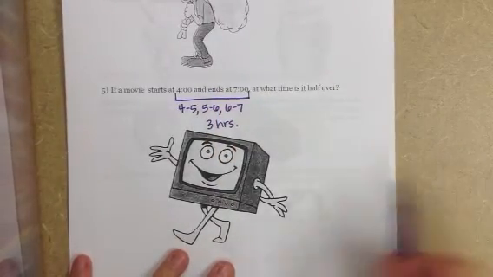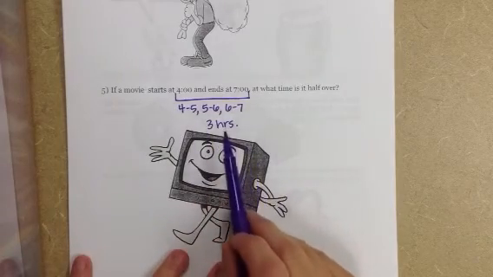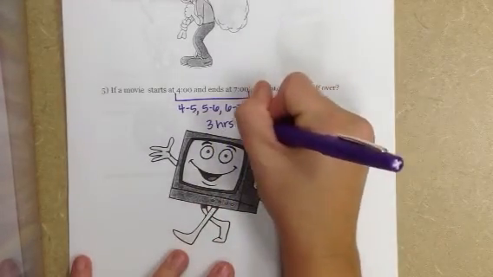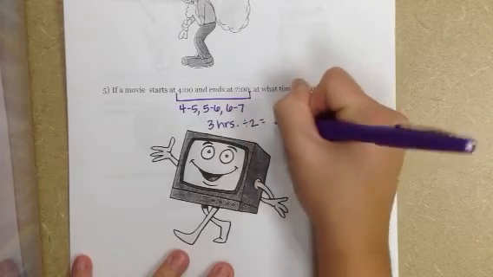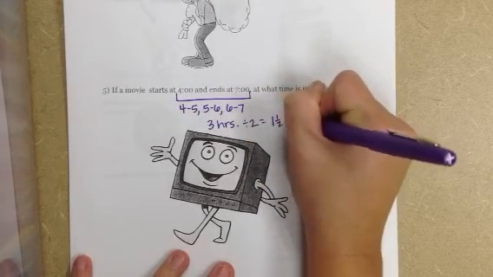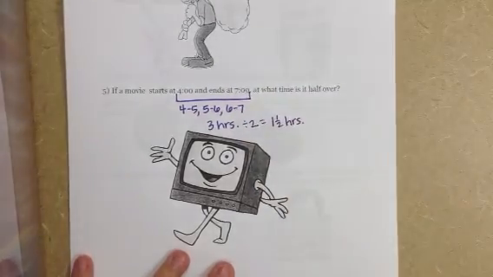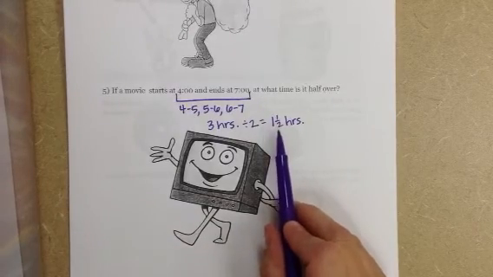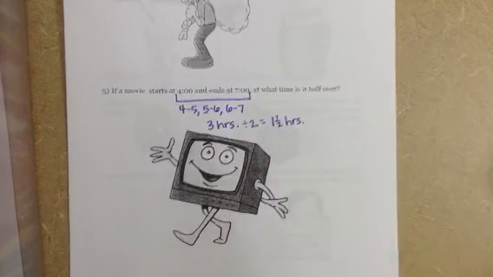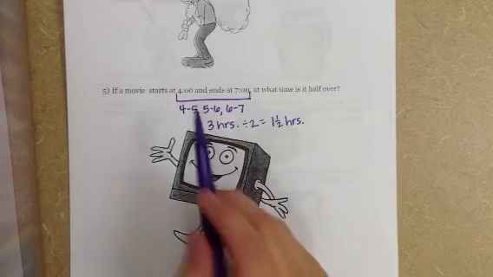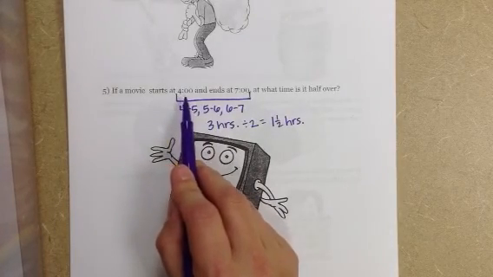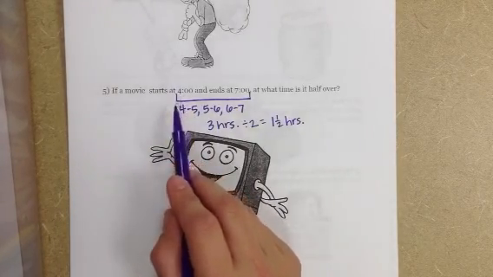hours. So if it's 3 hours long, half of 3 hours, if I divide that by 2, is 1.5 hours. So the movie is half over 1.5 hours after it starts. So if it starts at 4 o'clock, what's an hour and a half after that?